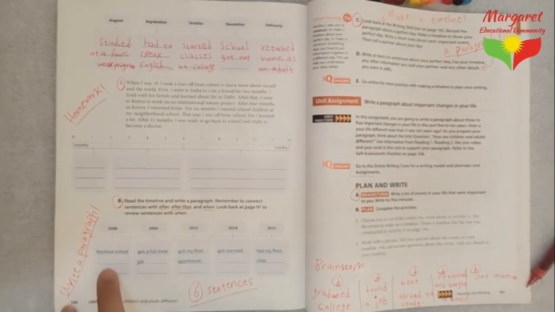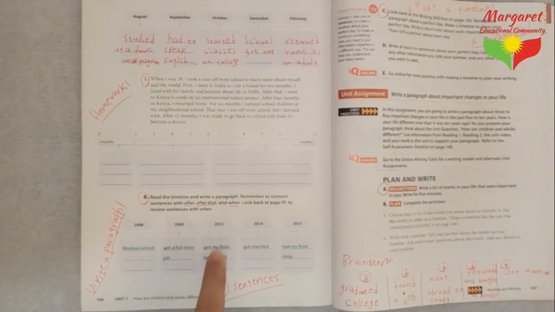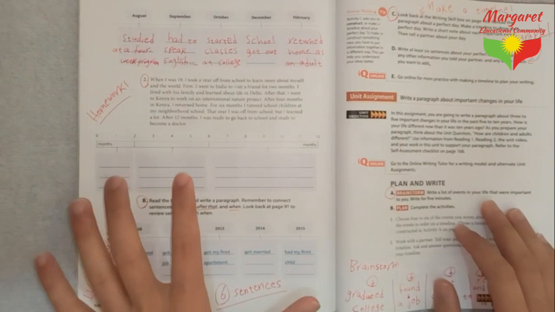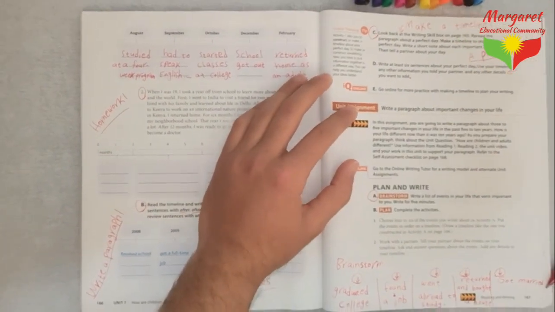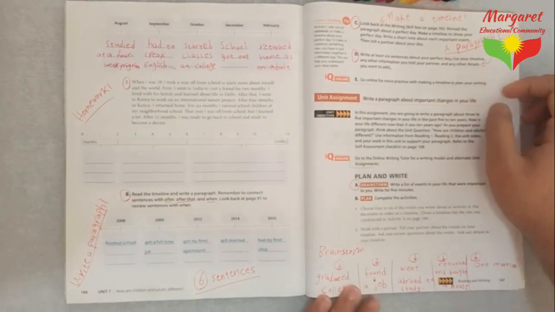They come after each other. First this happened, then this, then this, then this, then this one. And guys, thank you for this. And for activities C and D, we have 2 last exercises.